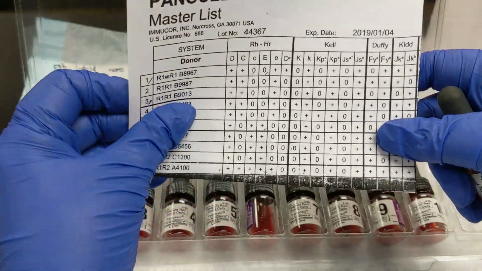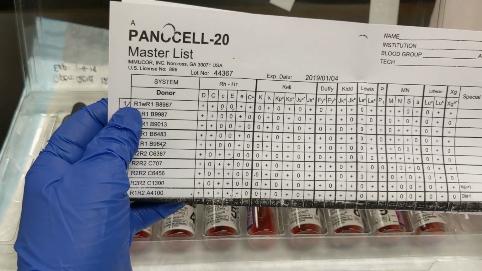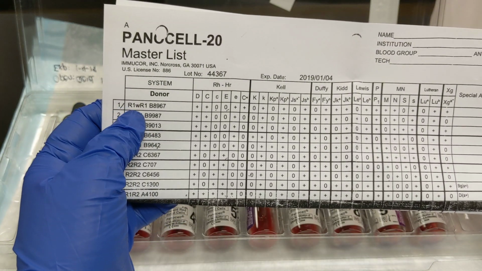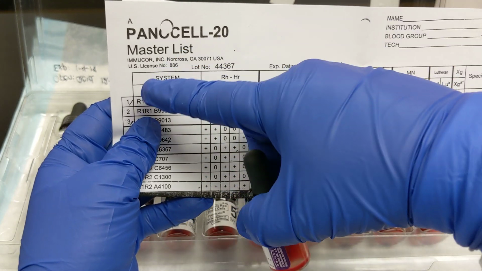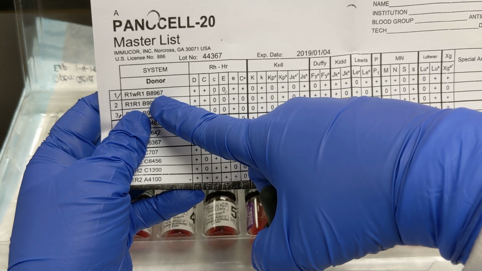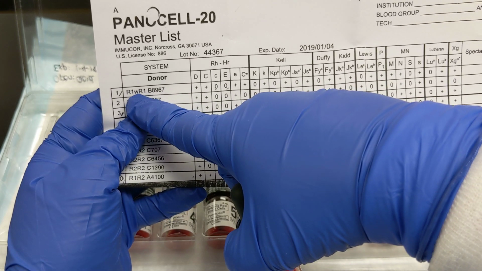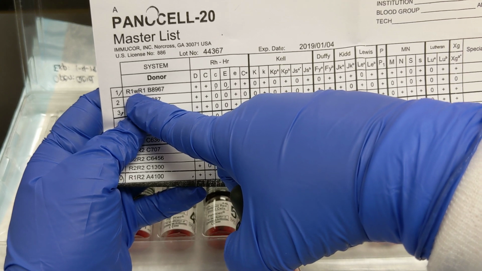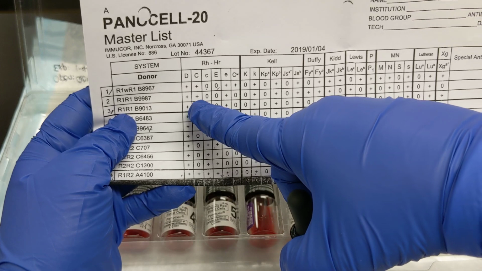And cell number 1 corresponds to number 1 on the list. So we've got cell 1, number 1. That's the official donor number that they were given by Immucor when they donated. That is their phenotype, written out in a form that you will learn once we get to that.